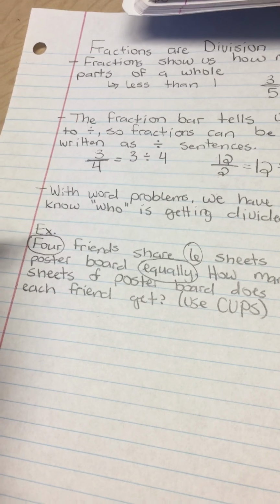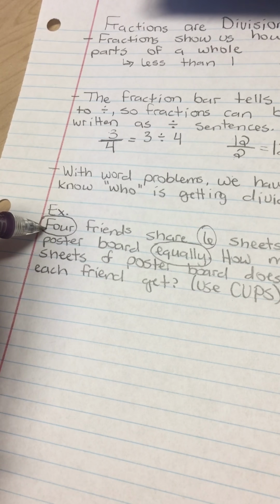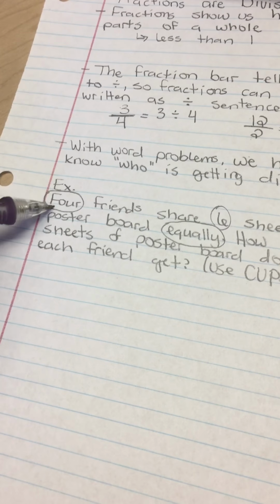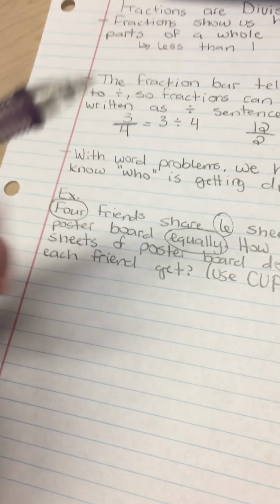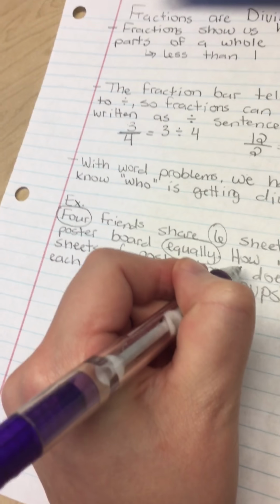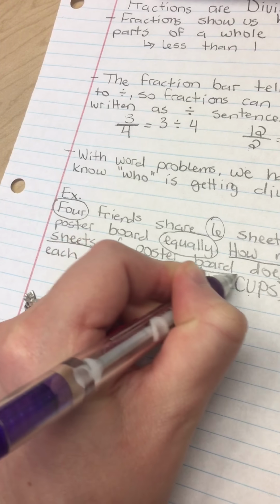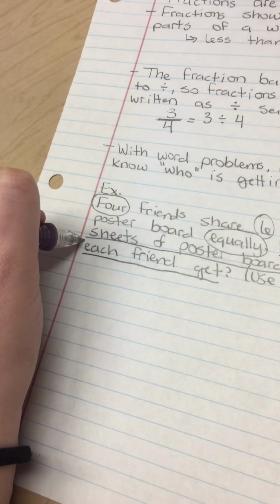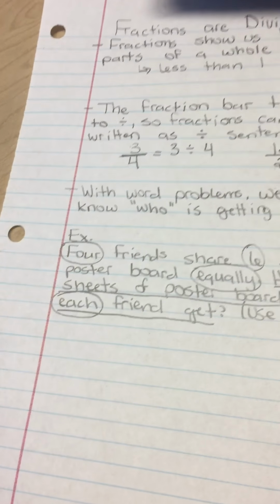So be really careful with word problems. Sometimes they'll write numbers as words. They'll spell them out. So they'll try and trick you that way. So pay attention for that. 4 friends share 6 sheets of poster board equally. U is for underline the question. How many sheets of poster board does each friend get? Oh, here's another C, another circle. Each. How many does each mean?